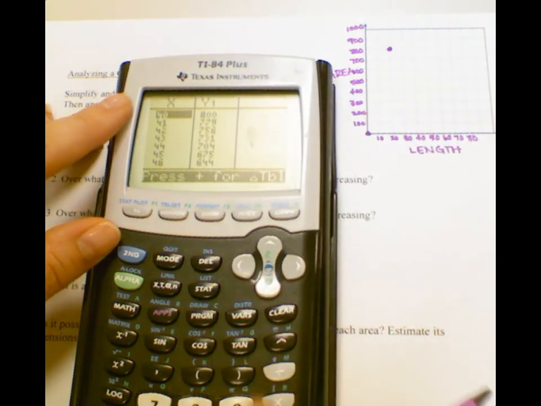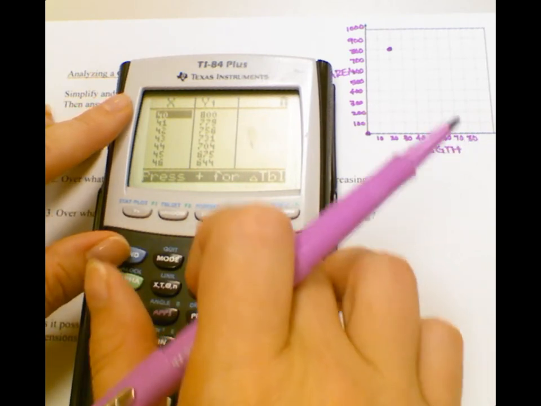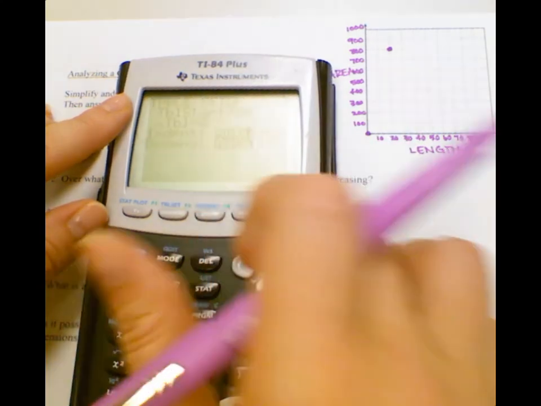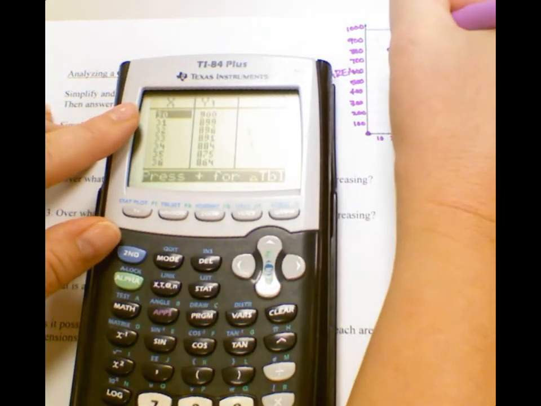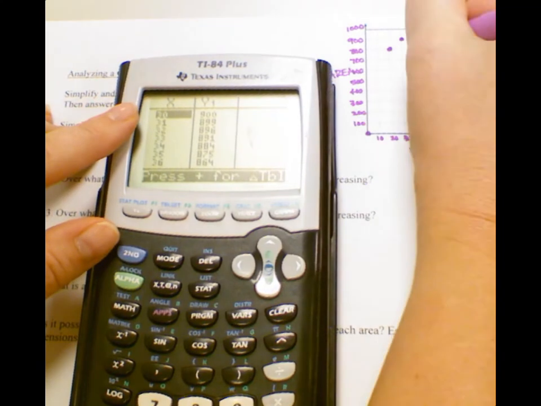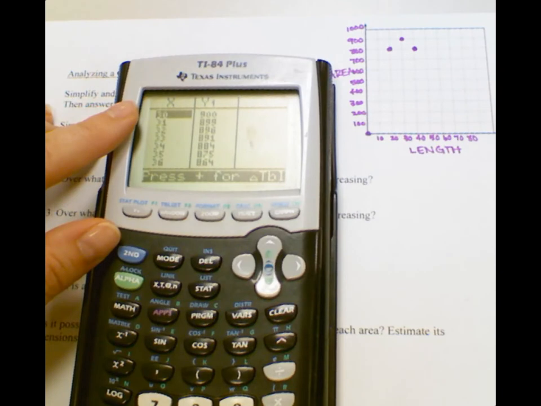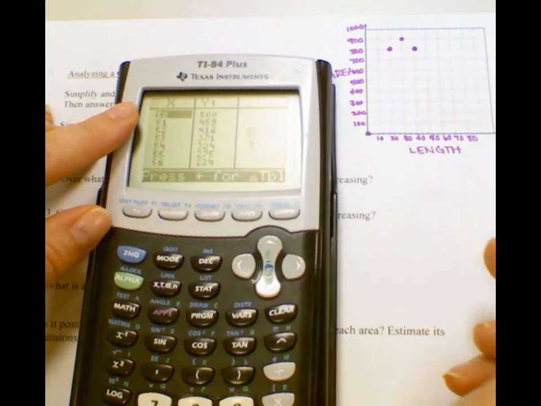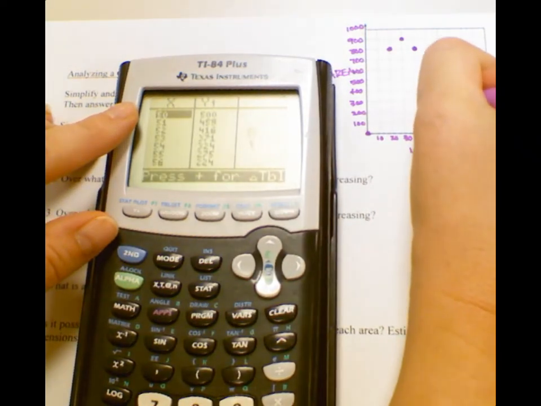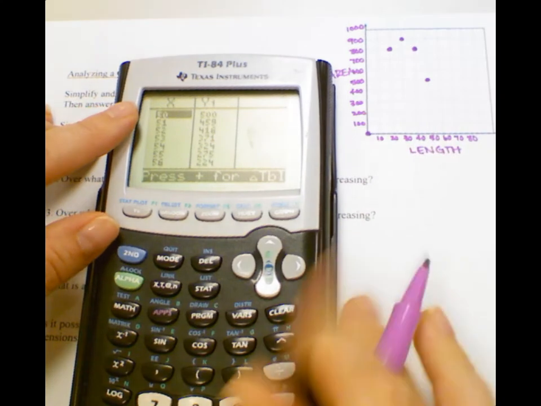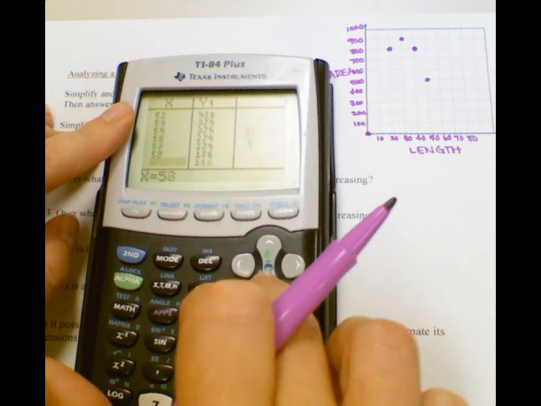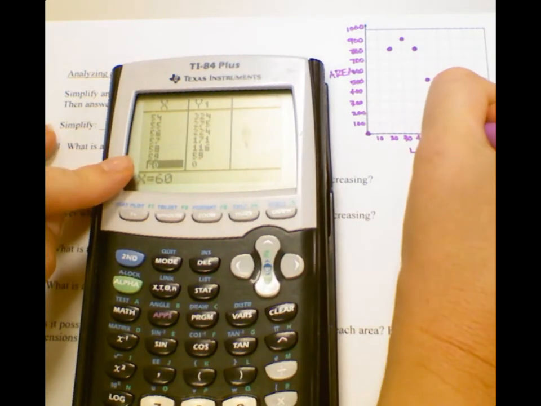Let's do 30, because I've already skipped the vertex. 30 is 900, and we already knew 40 was 800. Let's do 50. 50 is 500. And let's do 60. Let's just use our arrow this time. 60 is 0. So we're back down.